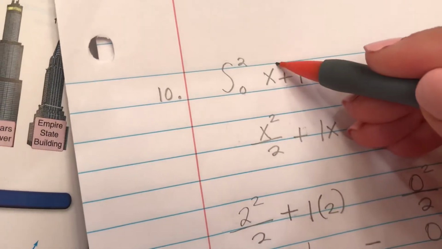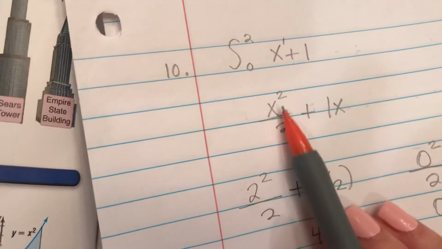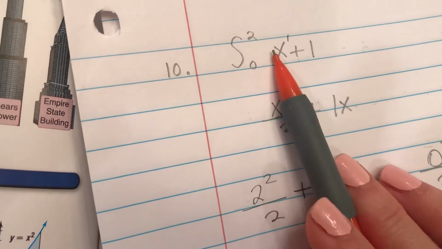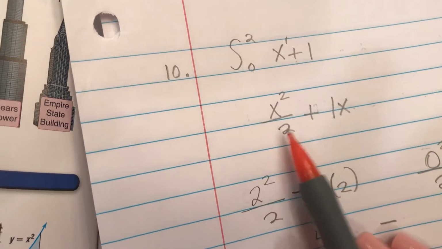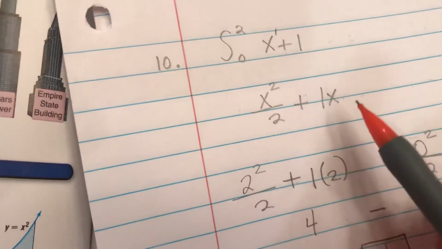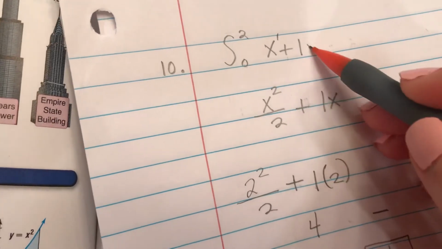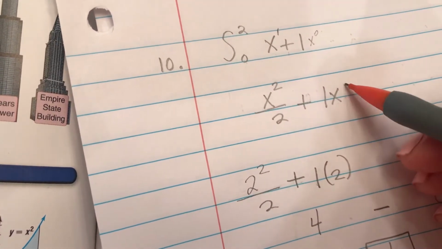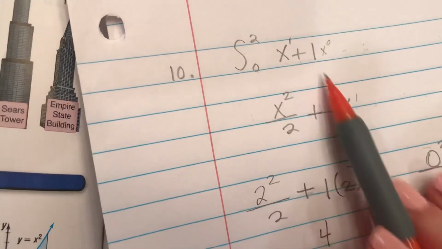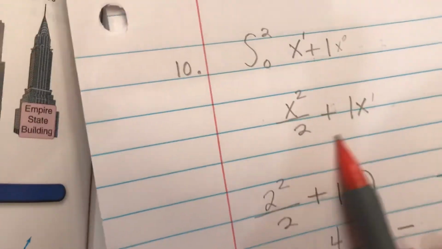So remember, that's x to the first. And remember, when you do an antiderivative, you add 1 to your exponent, which this would become a 2, and then divide by your new exponent. This one, remember you just add an x to it. That was basically like x to the 0. So you add 1 and you get x to the first. Okay, so that's the antiderivative. All right, so that's how I got that.